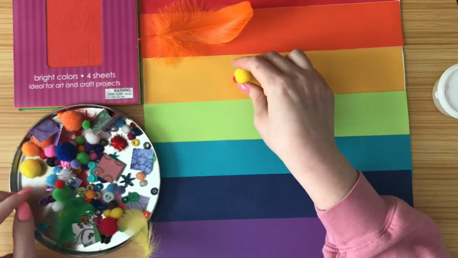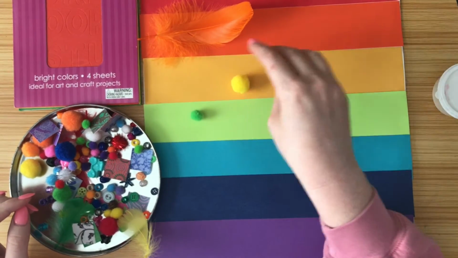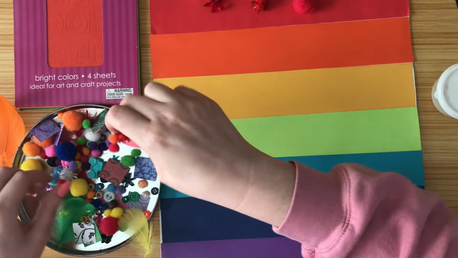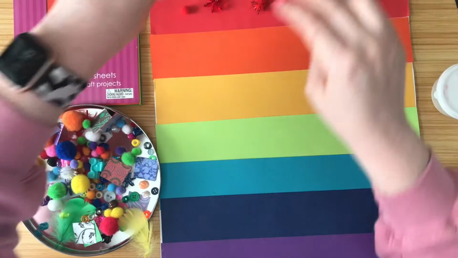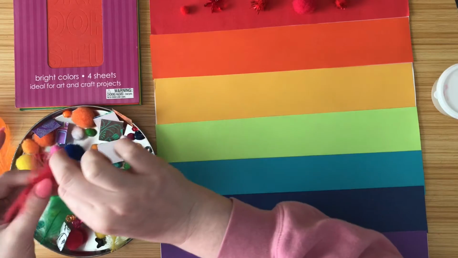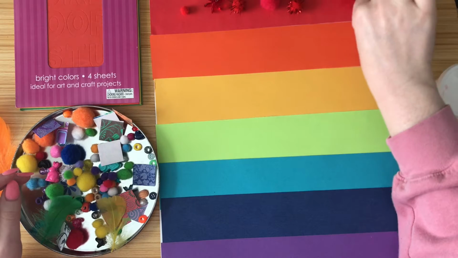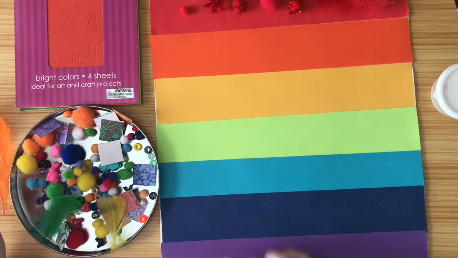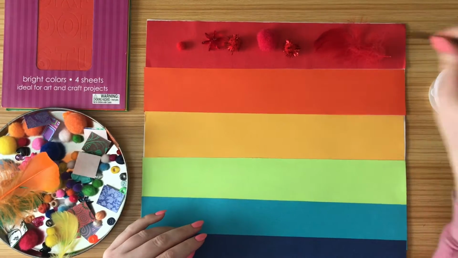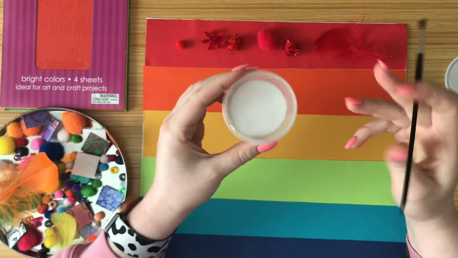Okay, so we are going to take these objects and we're just going to sort them onto our paper. Okay, but I'm going to just start with red first. So I'm going to pick out all my red objects from my little tin over here. You don't have to use every little object that's at your table today, but we should try to have a variety of different objects on each of our colors here. Okay, so after you have found some objects that are the same color as red, because that's our first color of the rainbow, you're gonna have something that looks like this.